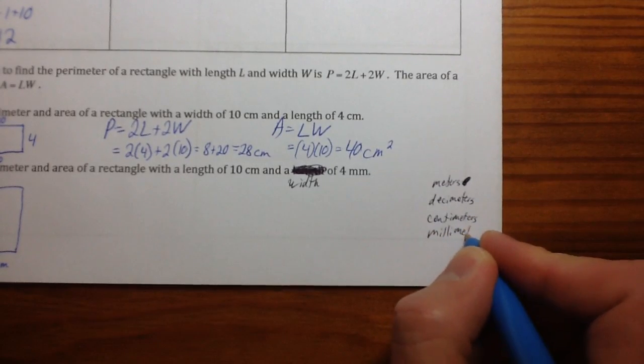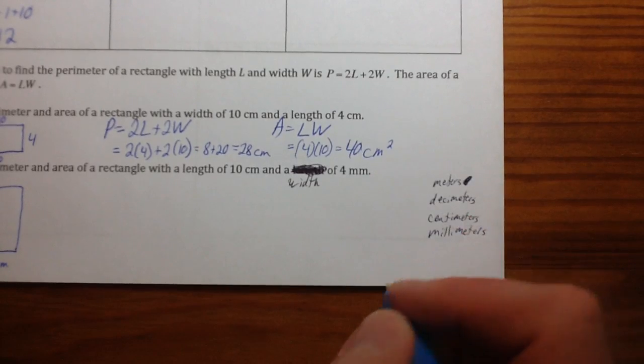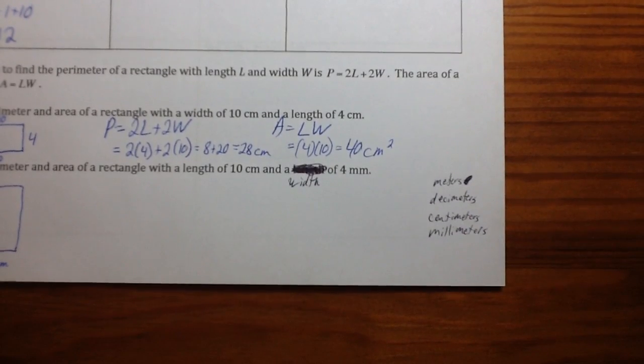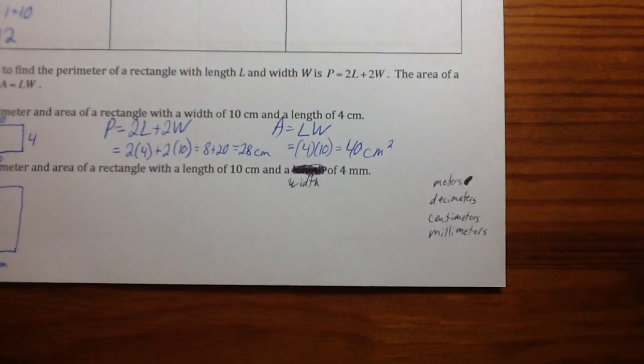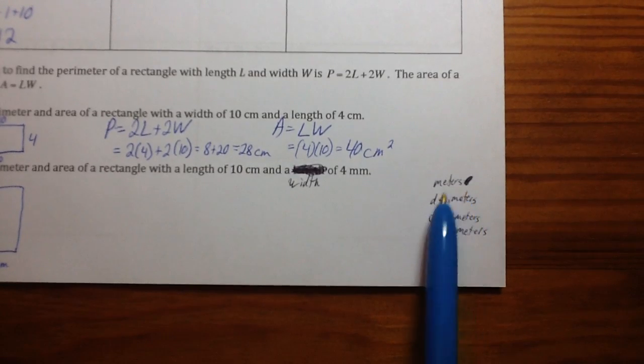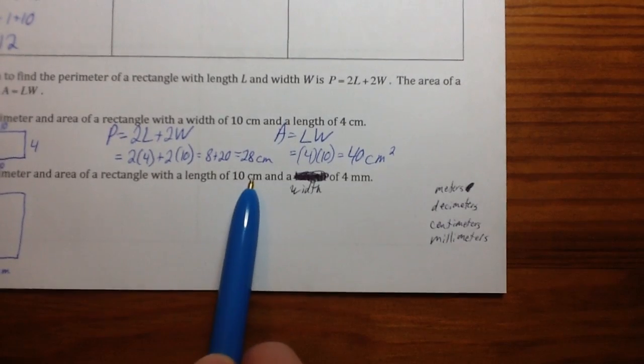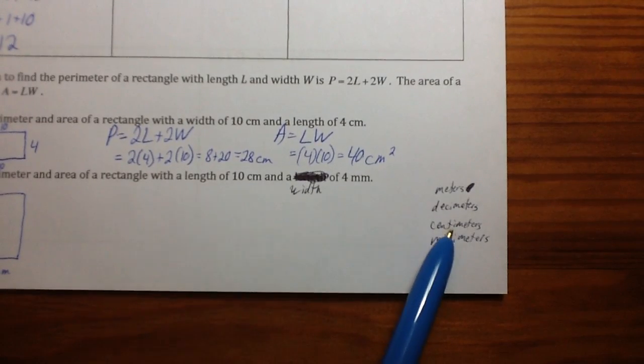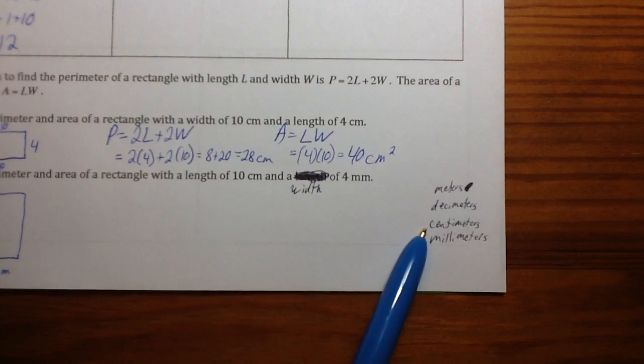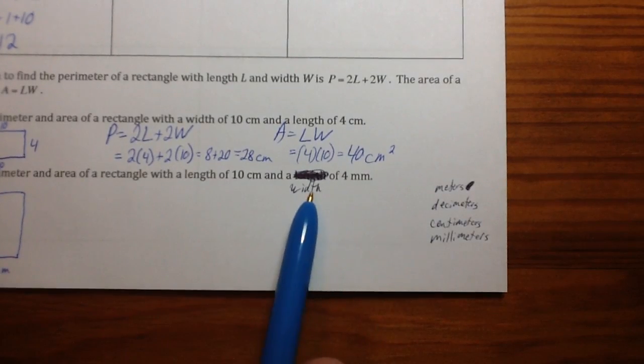Milli Vanilli was a band, by the way. It was the early 90s, and they were caught lip syncing. They won a Grammy, and then they were doing a concert or something, and they were busted. They had to return their Grammy. Interesting. Aren't you glad you know that now? Anyway, I was talking about the metric system, and all of a sudden I started telling you about early 90s music.